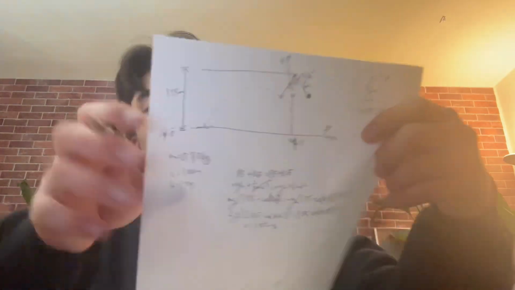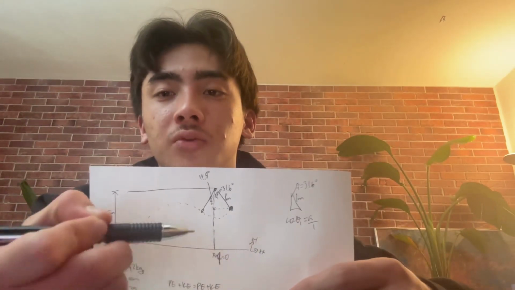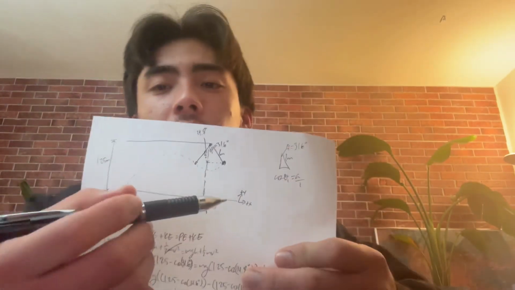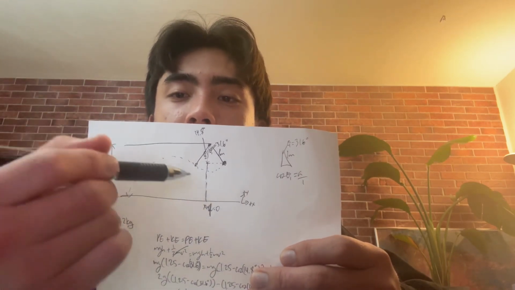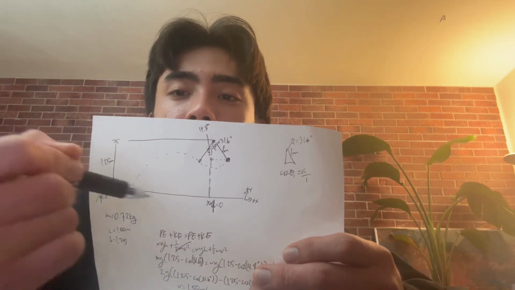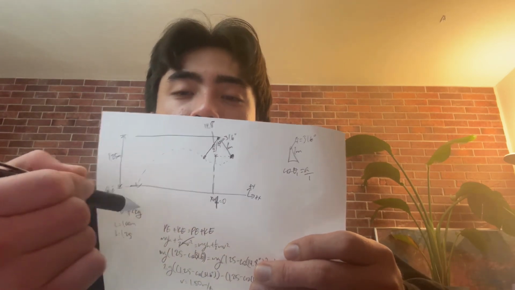Okay, and now we want to root the whole thing. So v is equal to 1.50 meters per second. And that gives us the v final as the ball is swinging. But now we have to figure out displacement. So we figured out what this exit velocity is as soon as the string is cut. And so now we just have to figure out this displacement.